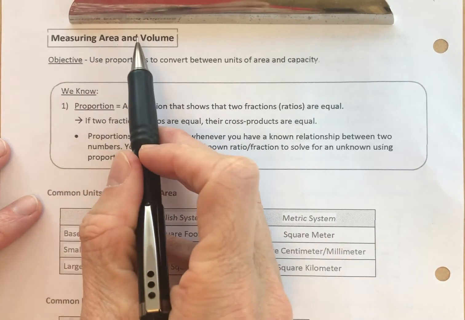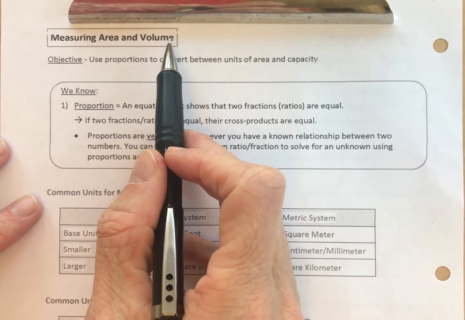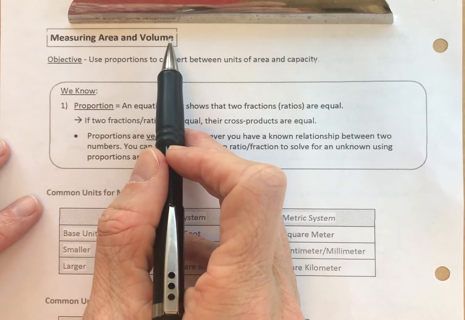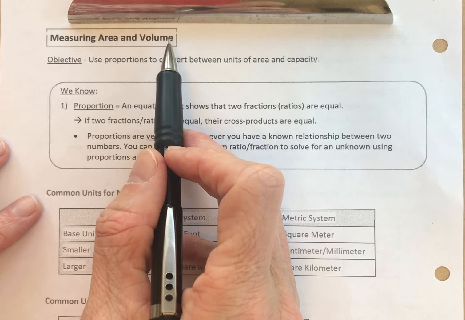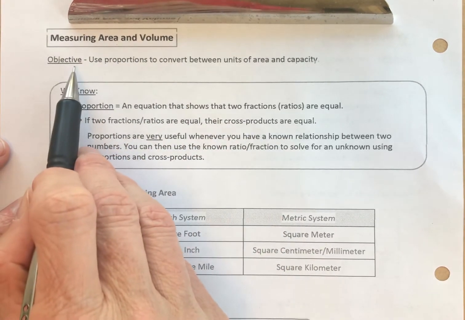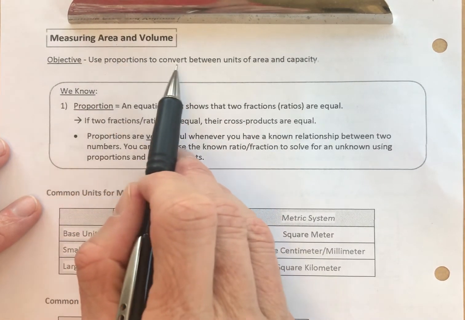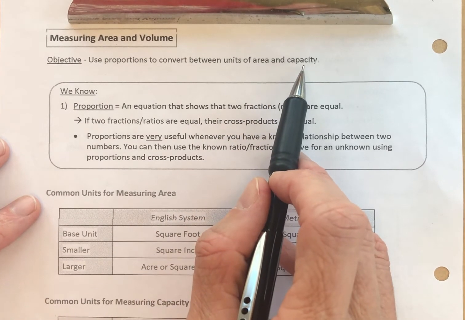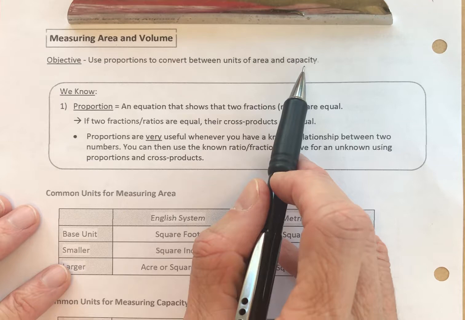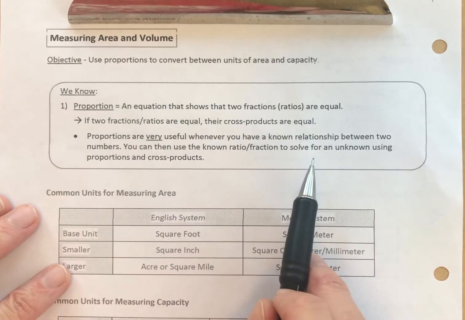Measuring area and volume. In a previous video we talked about measuring length and conversions between different lengths. Here our objective is to use proportions to convert between units of area and capacity, how much something holds. Reminding ourselves what we know.